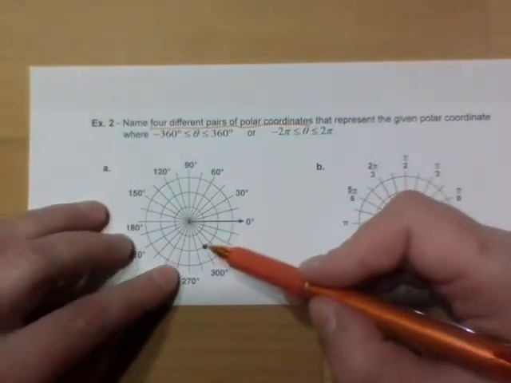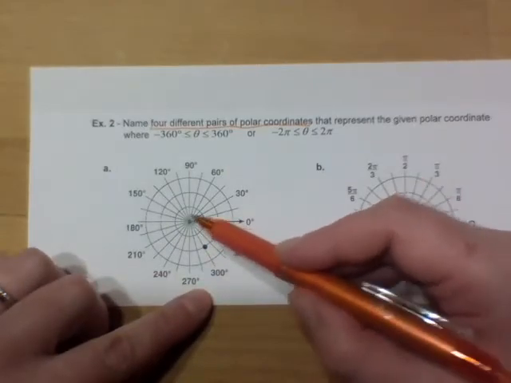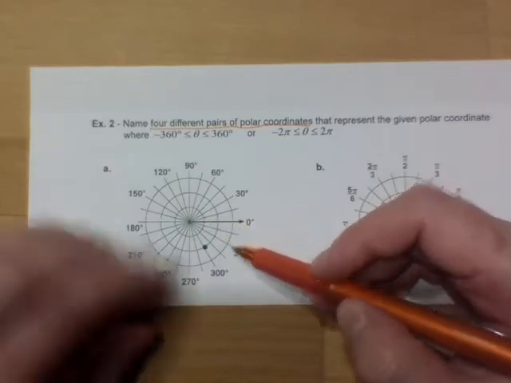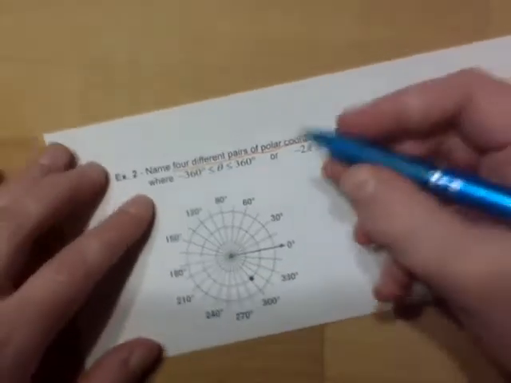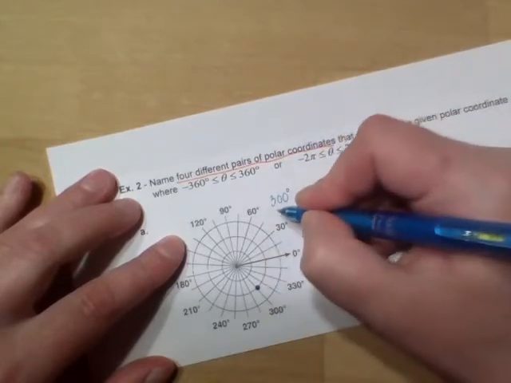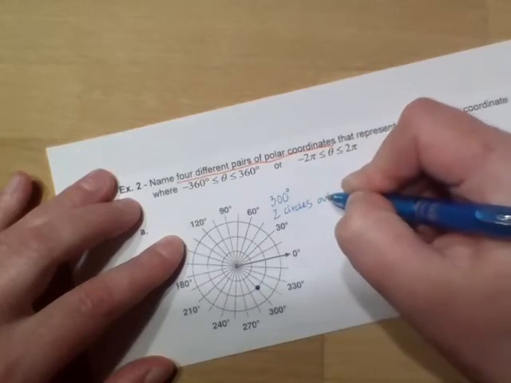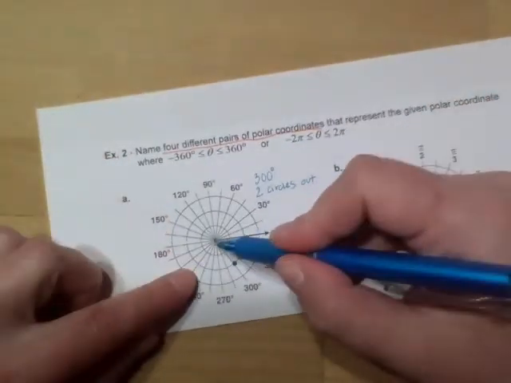So notice that we're over here at angle 300 and you're on the second circle out. Okay, so 300 degrees is where the line is, and then it's also 2 circles out from the pole.